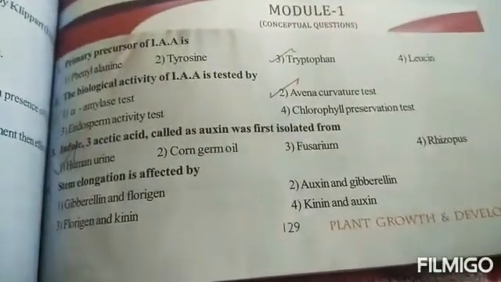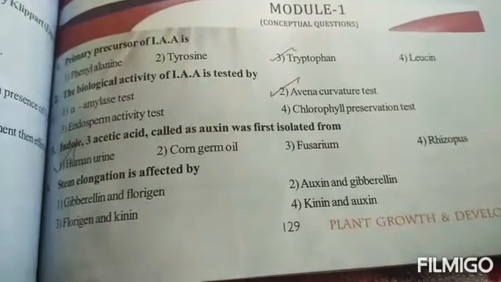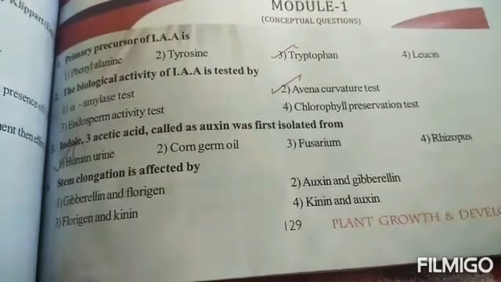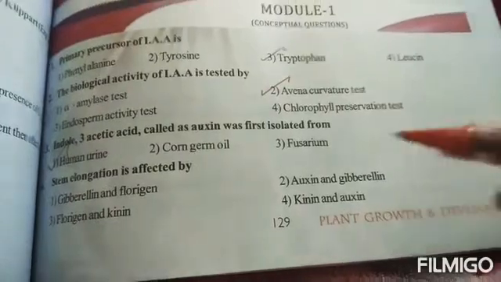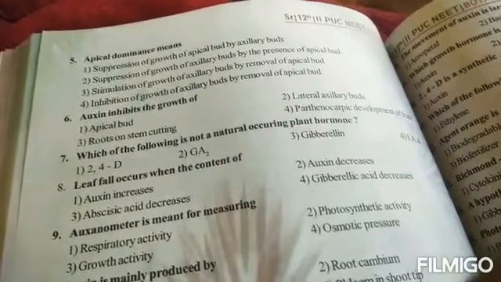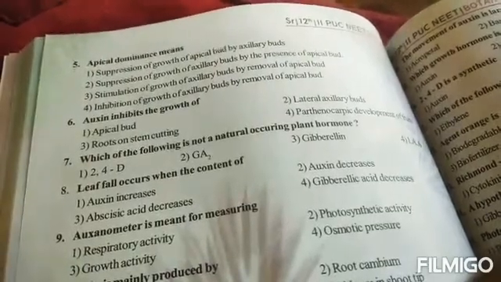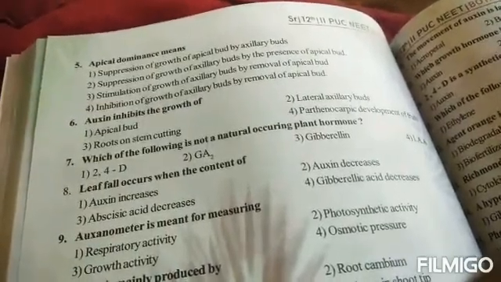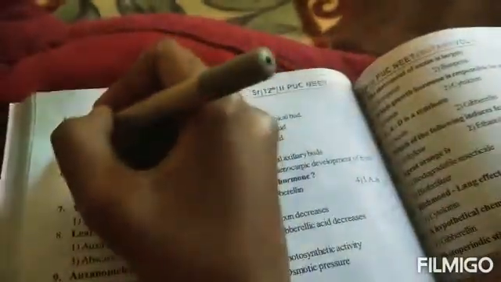Stem elongation is affected by gibberellin and florigen, auxin and gibberellin, florigen and kinin, kinin and auxin. So the answer is auxin and gibberellin. So the fifth question, apical dominance means suppression of growth of apical bud by axillary buds, suppression of growth of axillary buds by the presence of apical bud, stimulation of growth of axillary buds by removal of apical bud, inhibition of growth of axillary buds by removal of apical bud, and the answer is the second option, suppression of growth of axillary buds by the presence of apical buds.